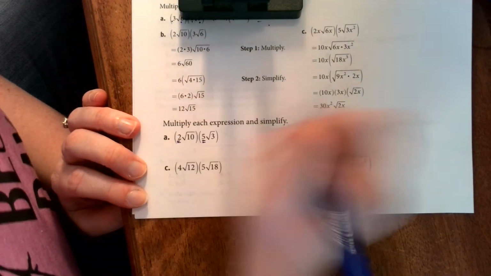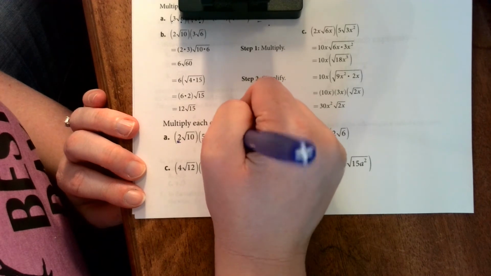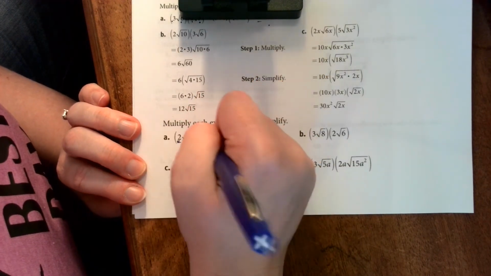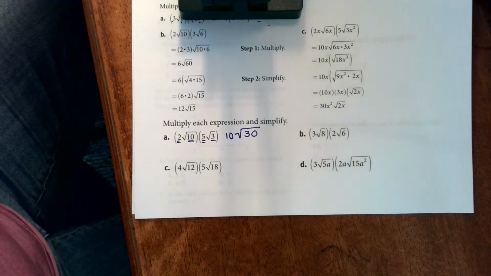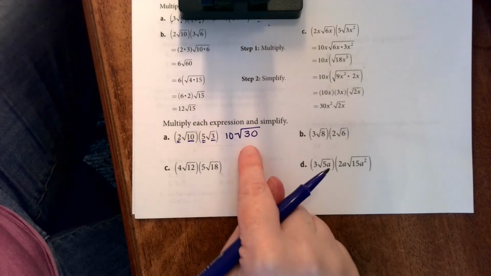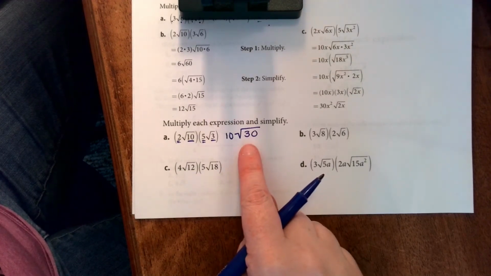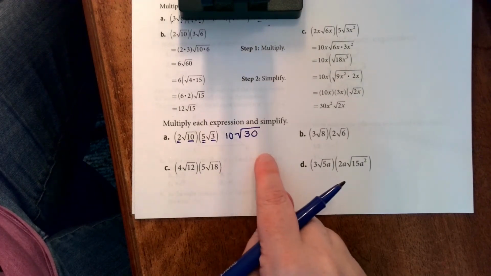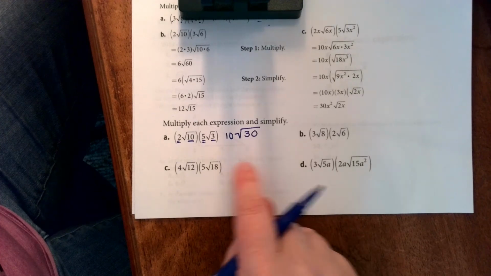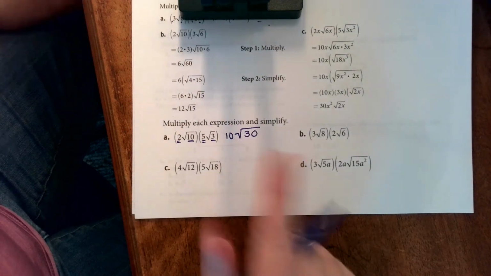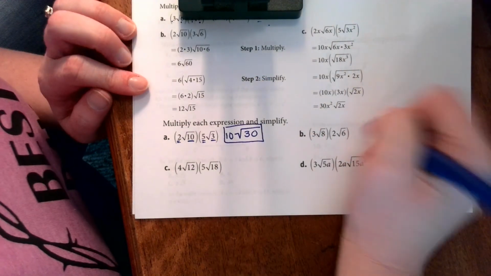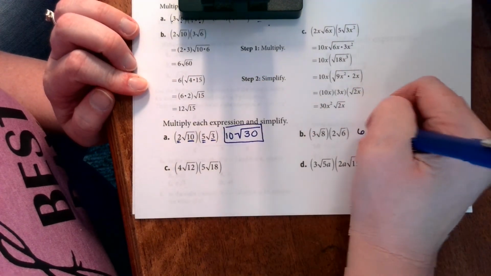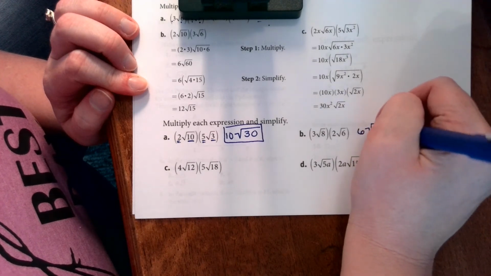2 times 5 is 10. And 10 times 3 is 30. And that's it. Multiply the outsides together and multiply the insides together. 30, you can split this into 3 and 10. 10 splits into 2 and 5. So 3, 2, and 5, there's nothing in common. So this is simplified. Okay. So let's go to B. 3 times 2 is 6. 6 times 8 is 48.